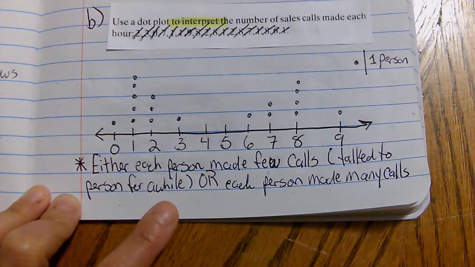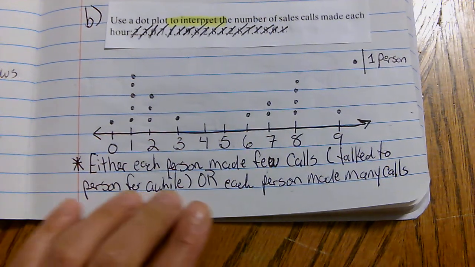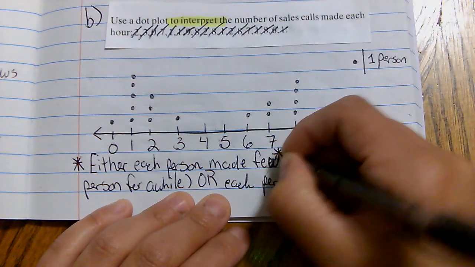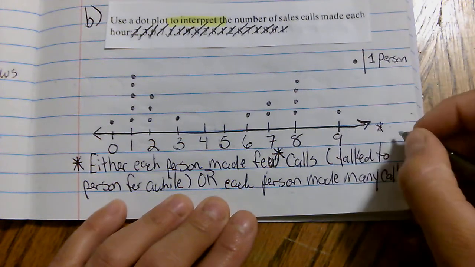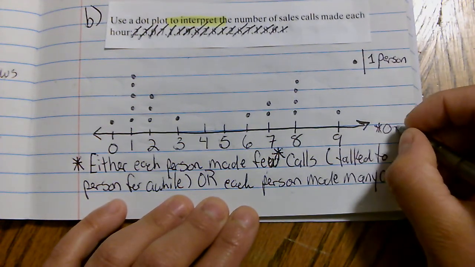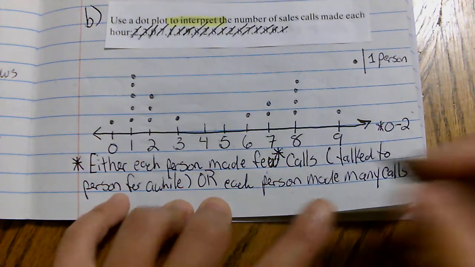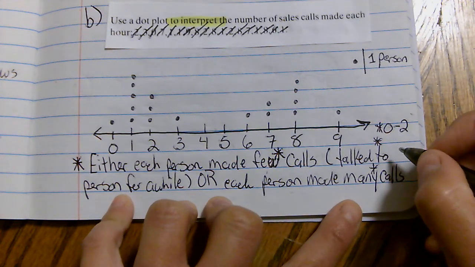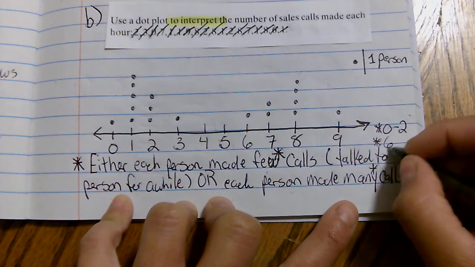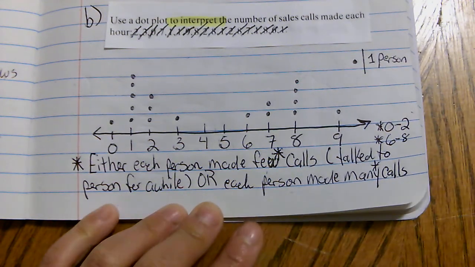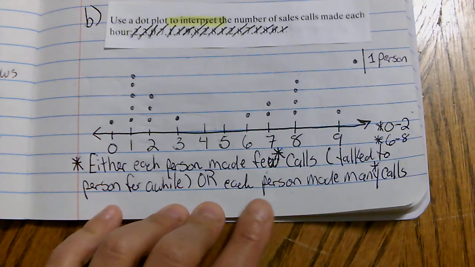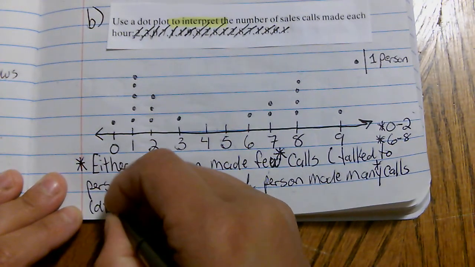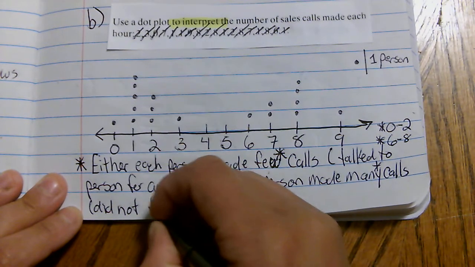You know what? I shouldn't say few. By few I mean between 0 to 2. And when I say many, I mean between 6 to 8, because 8 was the most frequent there. So made many calls, did not talk for a while.